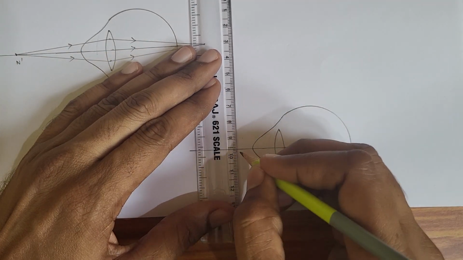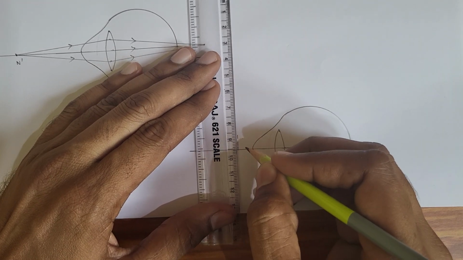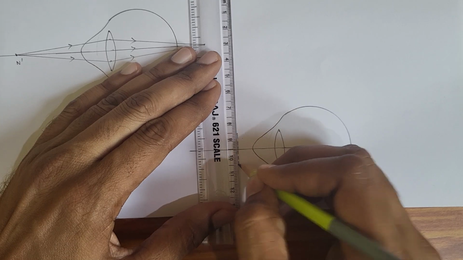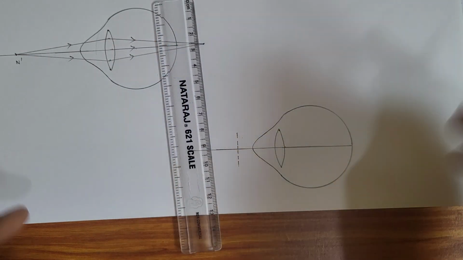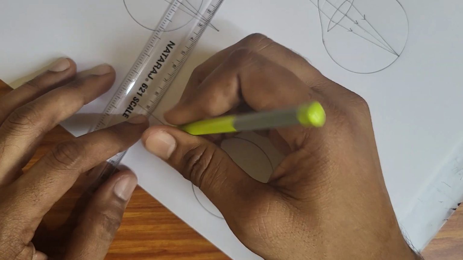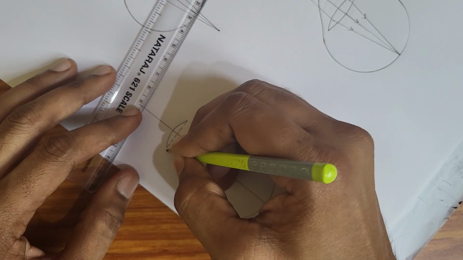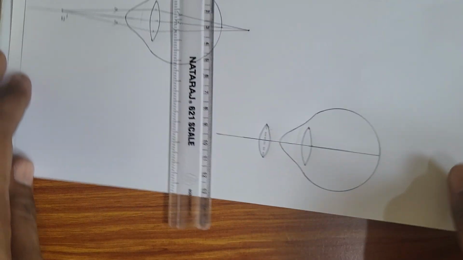Which type of lens do we have to place here? We have to place one convex lens here, around 1.5 centimeters, yes, a convex lens, right? So if I place one convex lens here, then this lens will introduce the required converging nature into the light rays.